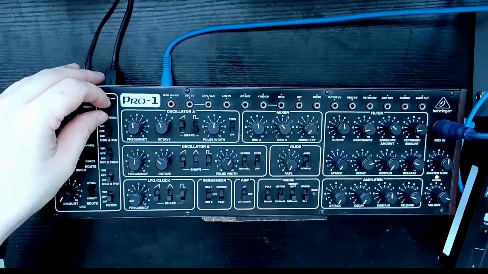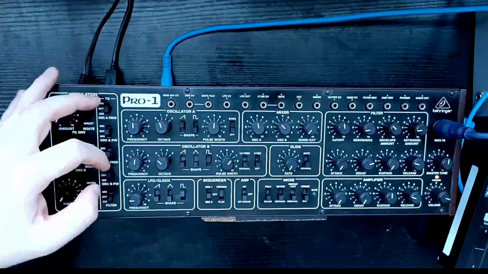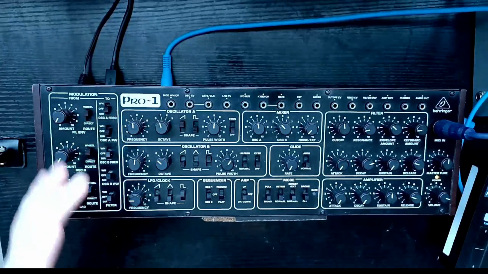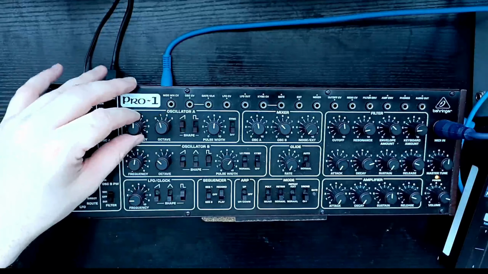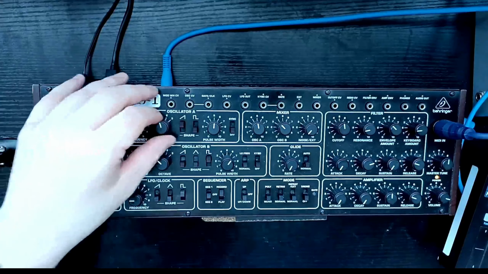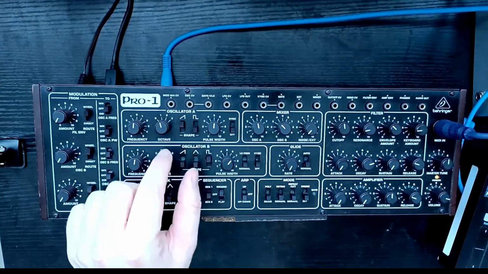Then you want to send all the switches to off. So set all the switches to off, right? So that's that section sorted. Next, you want to make sure that the frequency here is at 0, and you should just put this on to like a 1 or a 2. 1 I think is grand.